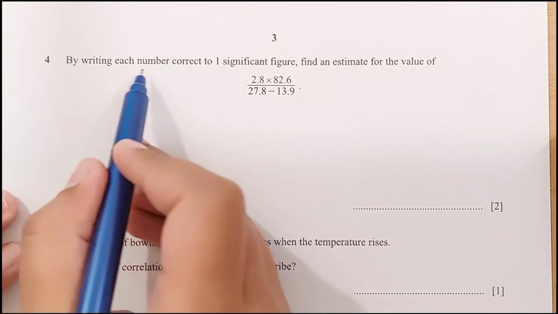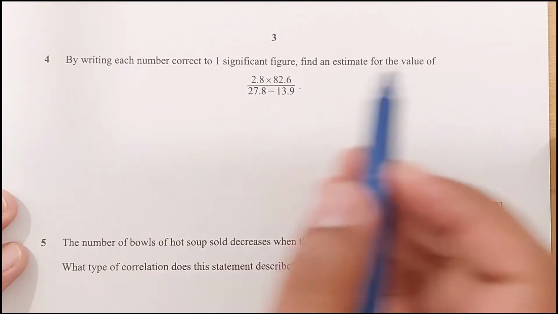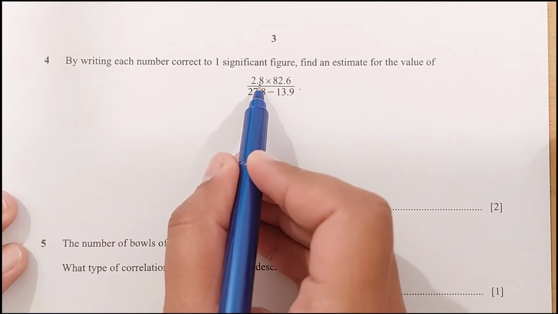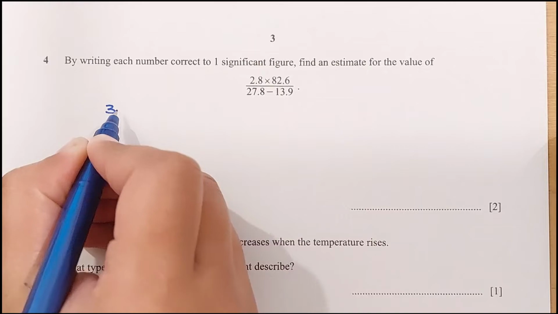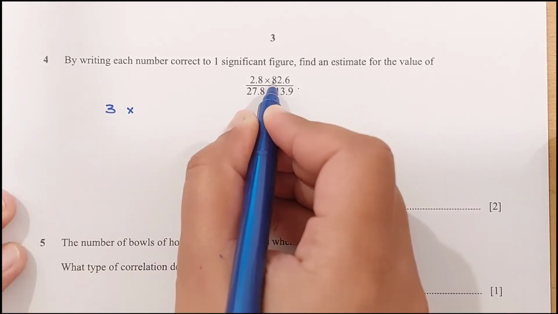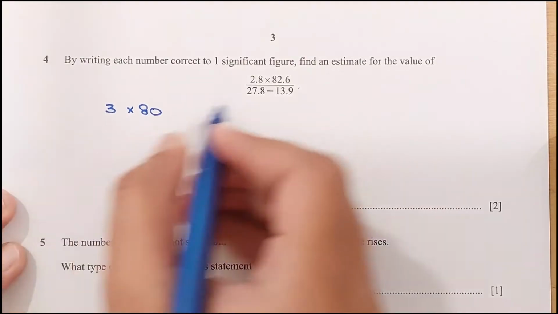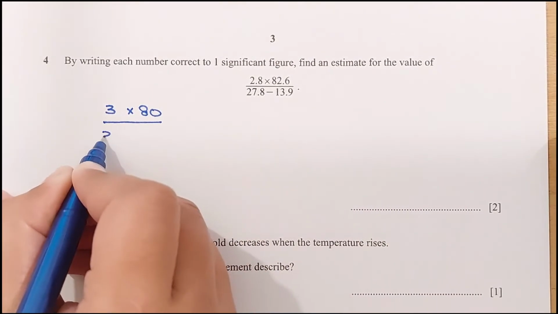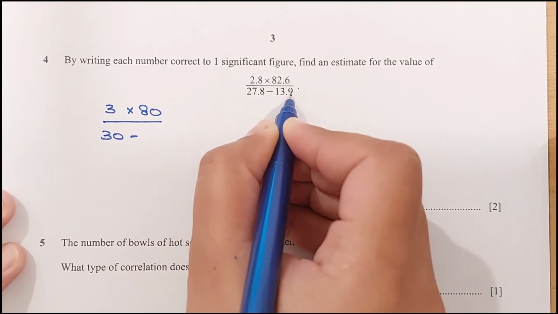Question number 4. By writing each number correct to one significant figure, find an estimate for the value of the expression. So first let me write 2.8 to one significant figure. We round this to 3, and 82 rounds to 80. Right. 27 rounds to 30. Subtract 13, and the next is 9.